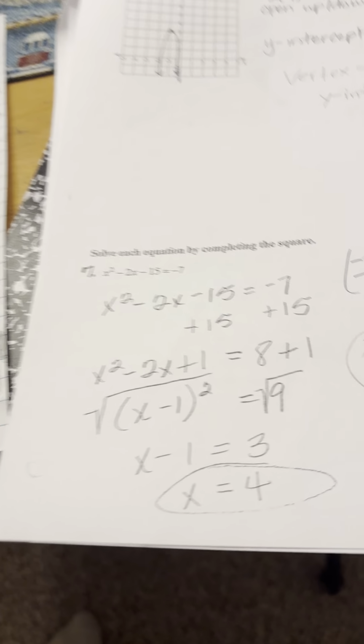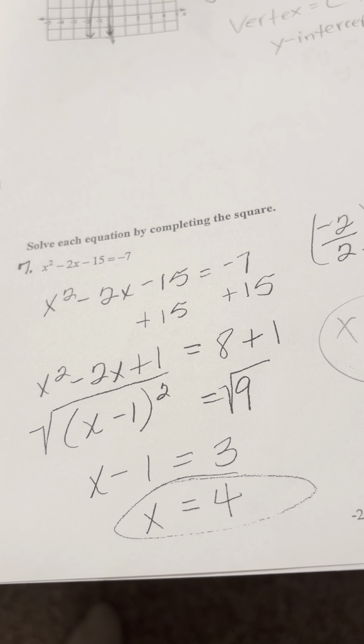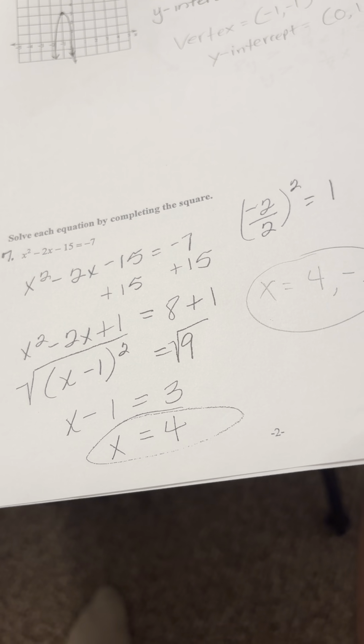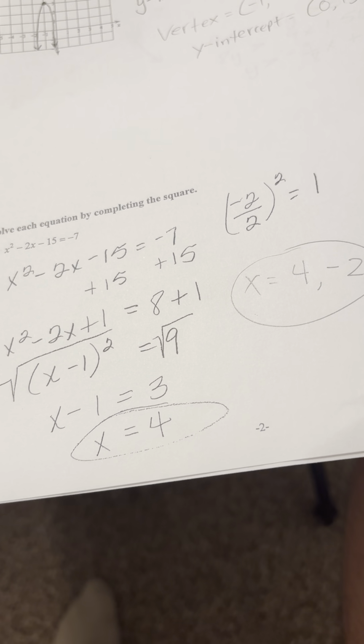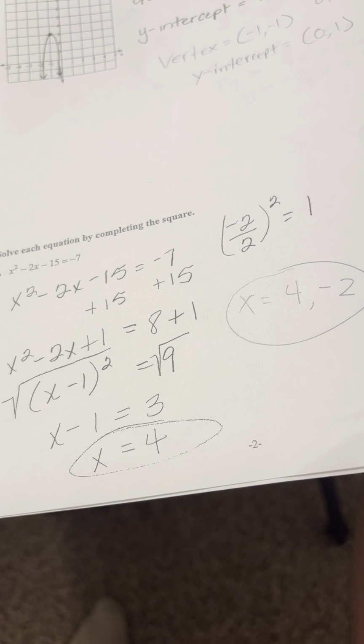That one was pretty simple. The person right here, they added 15 to both sides, which is where they made the mistake. And as you can see, they got a completely different answer. They got 4, but they missed the -2.